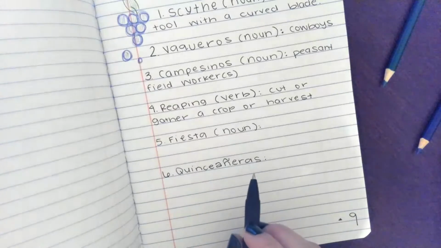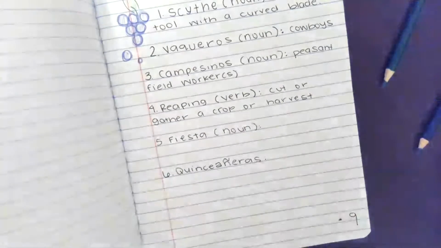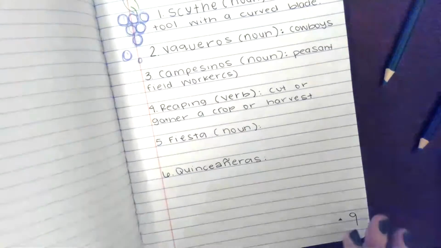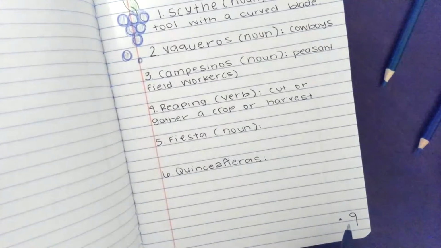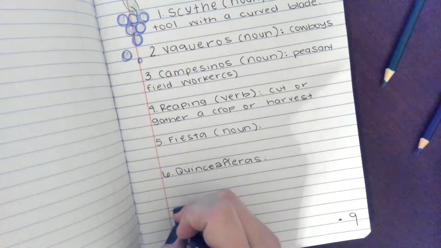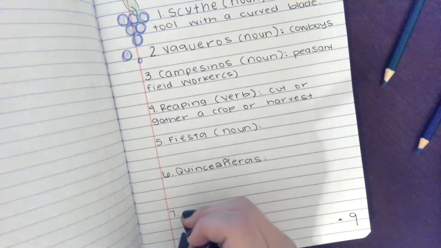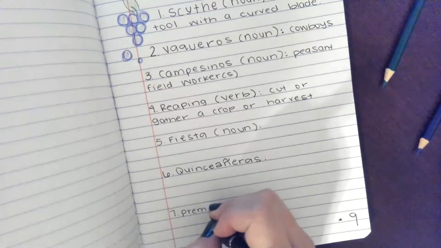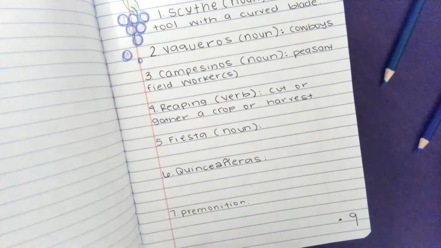You're probably going to need a little bit of space for that one. So make sure you're doing this as you're doing it, okay? So I'm just showing you the words right now, but when you do it, you're going to write all these words down and all the definitions, okay? All the words and all the definitions. Your 7th word is going to be premonition. Remember, these words are in the slides, and the definitions and the parts of speech are in the slides as well. Okay.